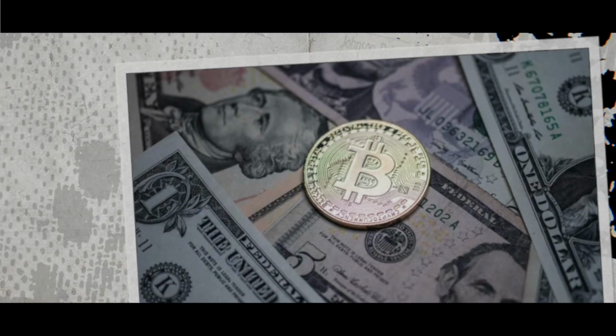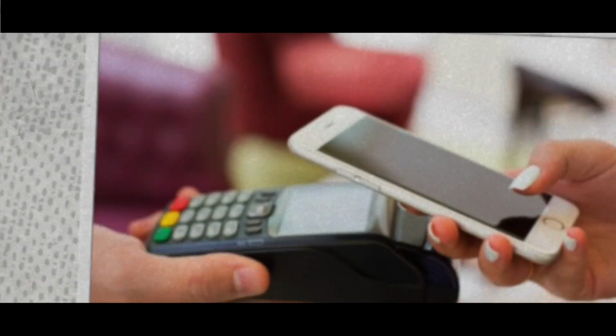So what does the future hold for the US dollar? With the rise of cryptocurrency and digital payment systems, some people are wondering if the dollar will remain the dominant currency. However, the US dollar has a strong foundation, and many experts believe it will continue to play a major role in the global economy.